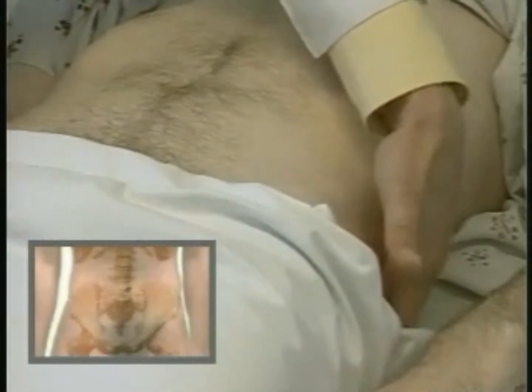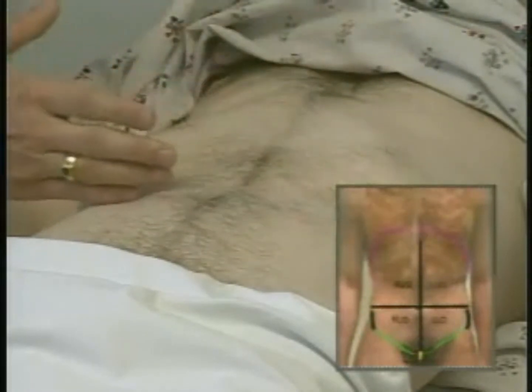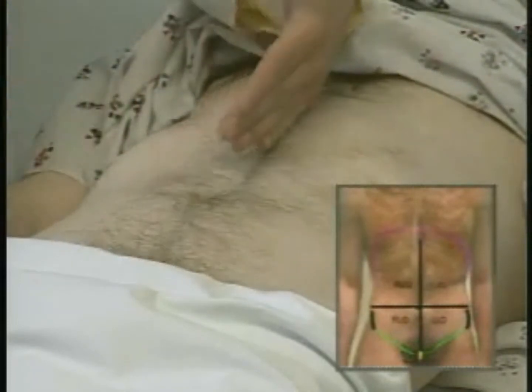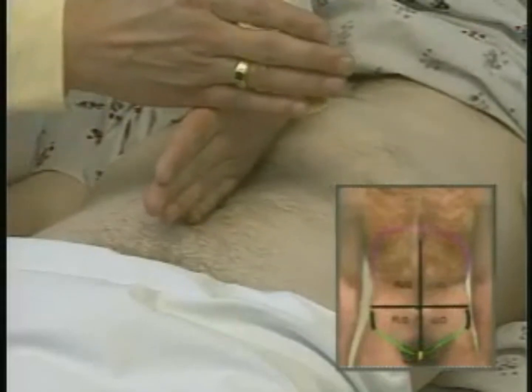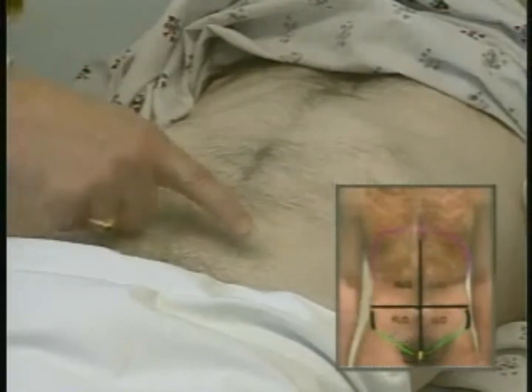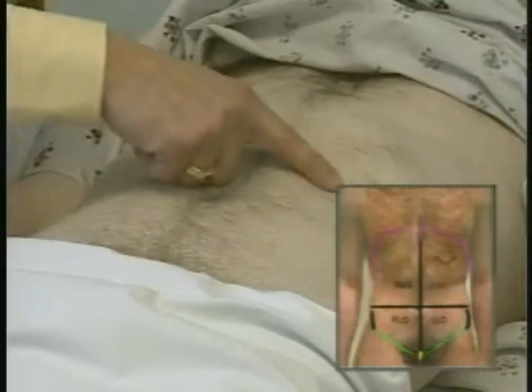There's 4 quadrants in the abdomen. And we use these 4 quadrants as reference points and as points of description where we locate masses or identify physical findings. It's sort of an arbitrary, imaginary horizontal line that runs through the umbilicus, and the vertical line also runs through the umbilicus. So again, if we were to imagine those 2 lines over the abdomen, we would have the right upper quadrant, the right lower quadrant, the left lower quadrant, and then the left upper quadrant.